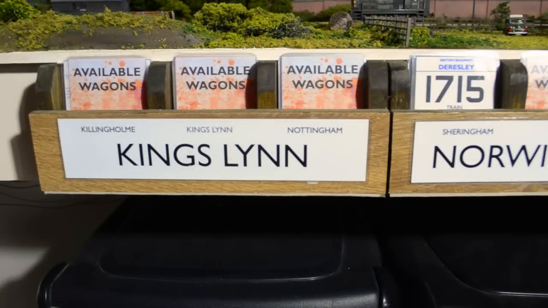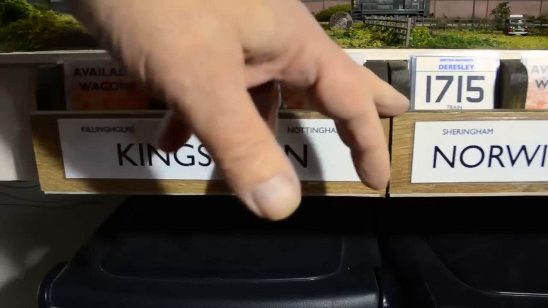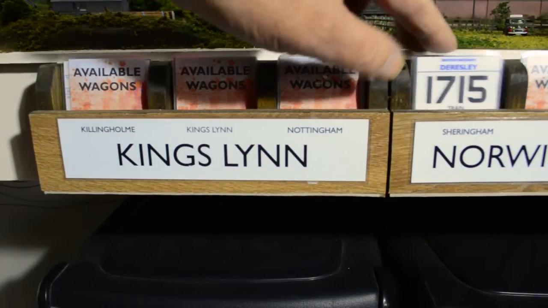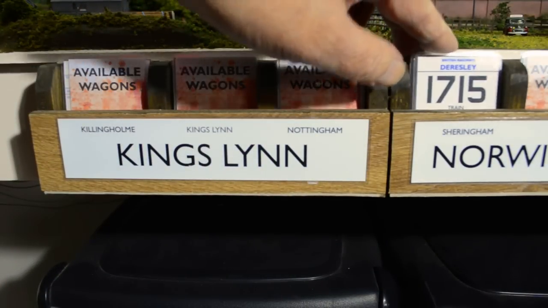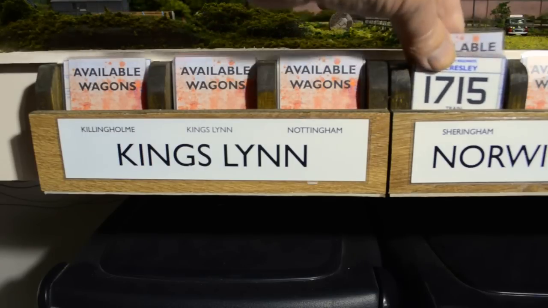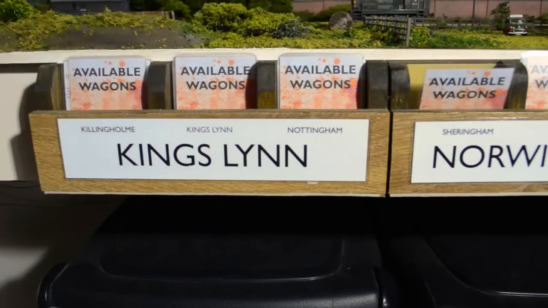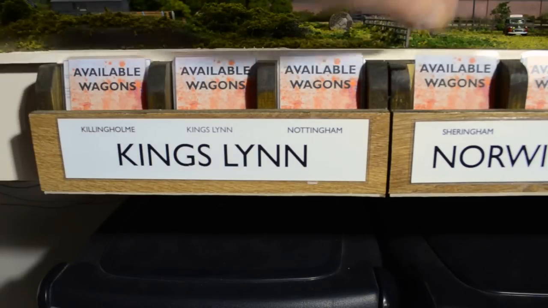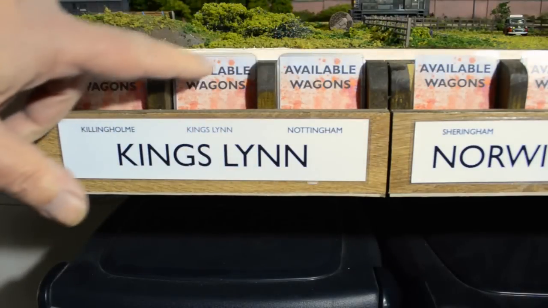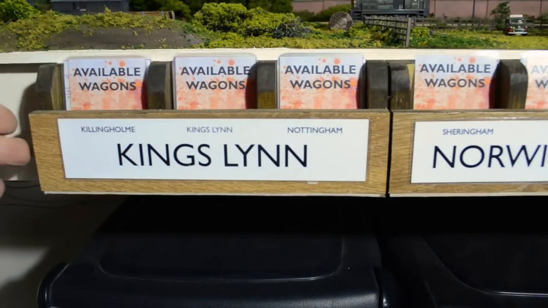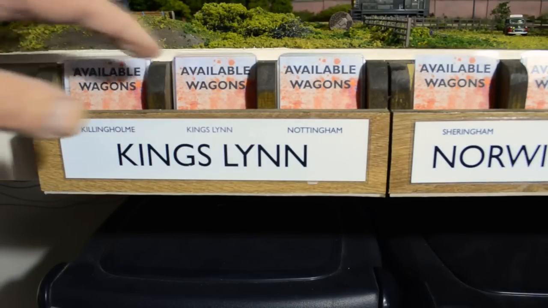The working day is nearly over. As we can see from my pigeonholes, there is one more train to come in, which is the Sheringham train, and it's due in at 17:15. When this arrives, I will take the train cards out and you will see I have a wagons available card now showing up across my pigeonholes.